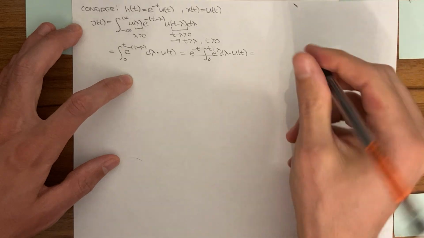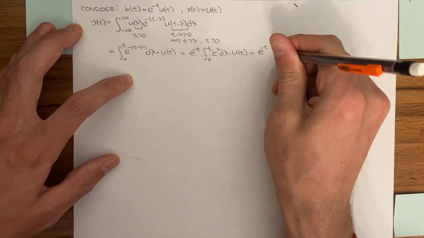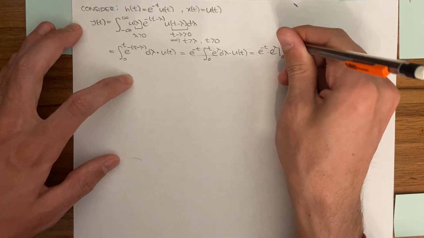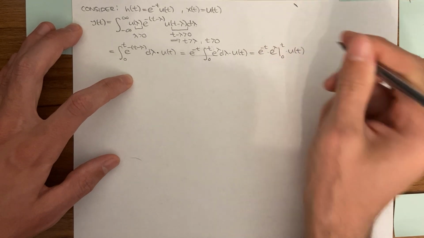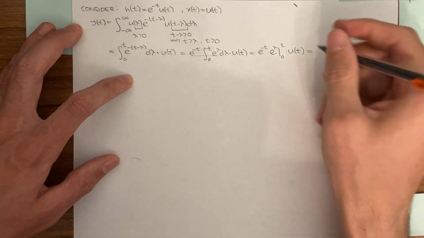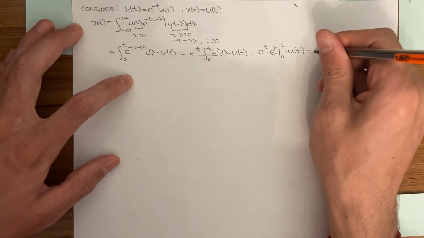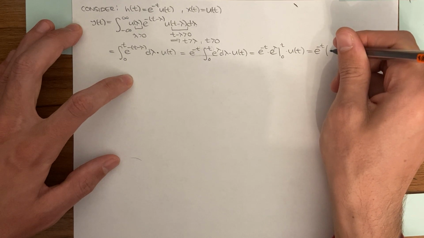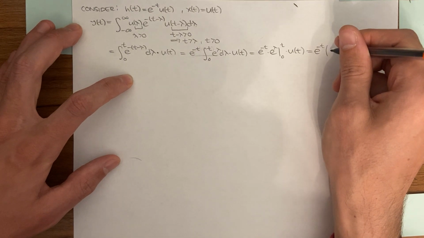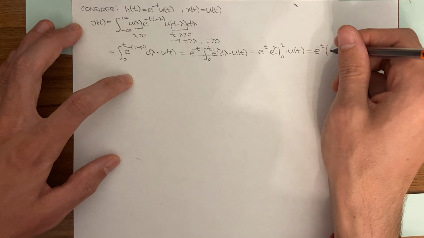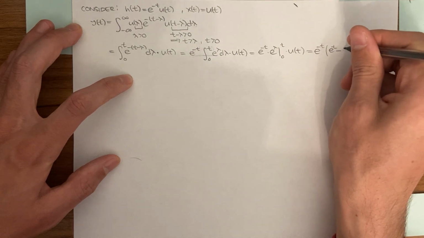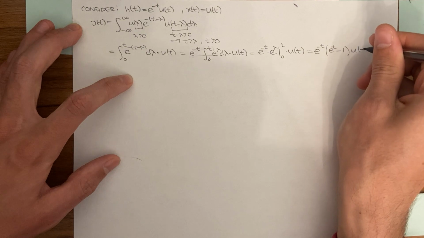Okay, so the integral is super easy, it's just e to the lambda, evaluated from 0 to t, and the whole thing is multiplied by u of t. So we have e to the minus t times (e to the t minus 1) u of t.